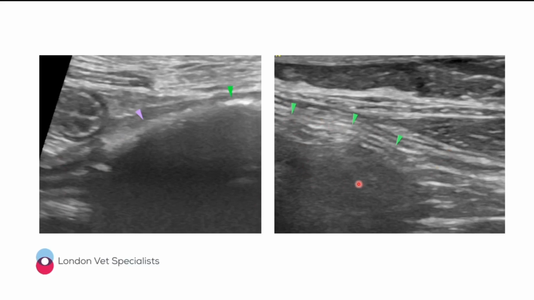And even though there is some shadowing here, it's very dirty shadowing. And it's dirty because of all the reverberation artifact that we're seeing here. So this is gas in the colon. This is not a small intestinal foreign body. This is colonic wall. This is reverberation artifact. This is gas in the colon. This is small bowel. This is strong, uniform shadowing. This is a small intestinal foreign body.